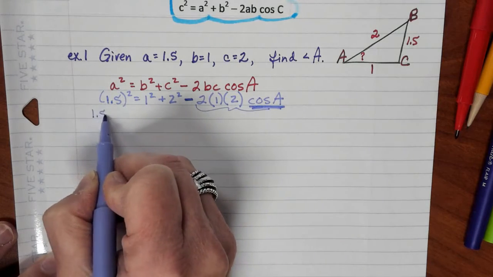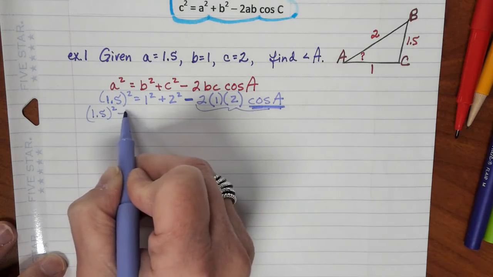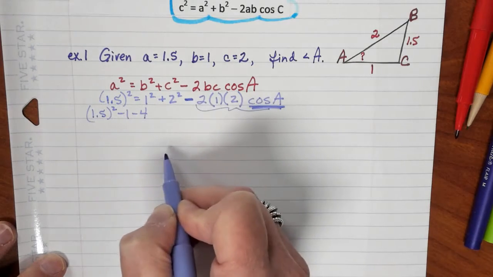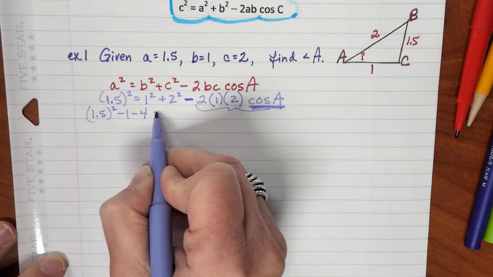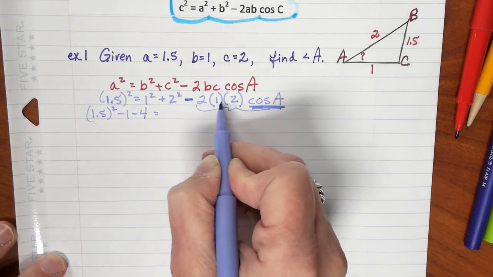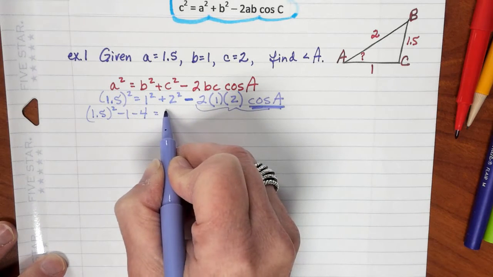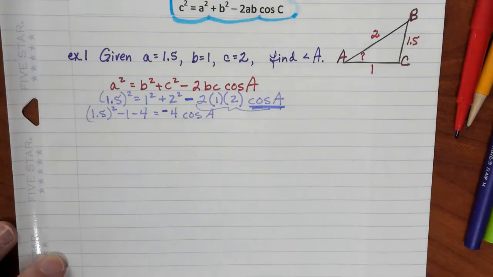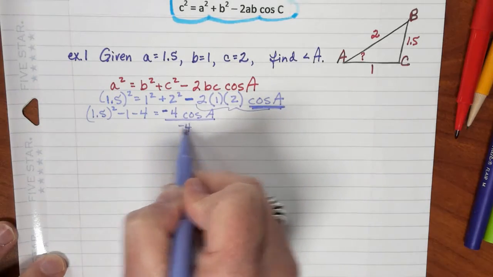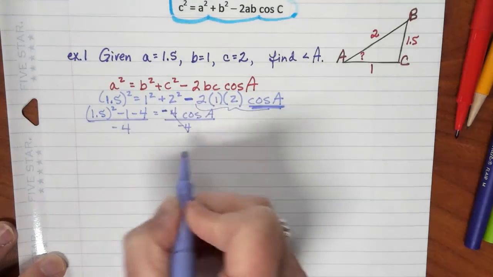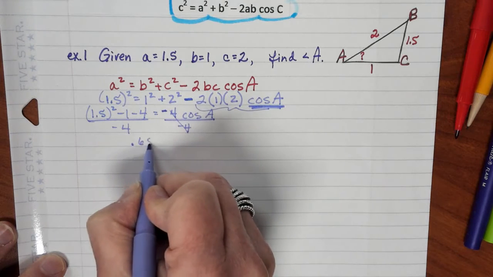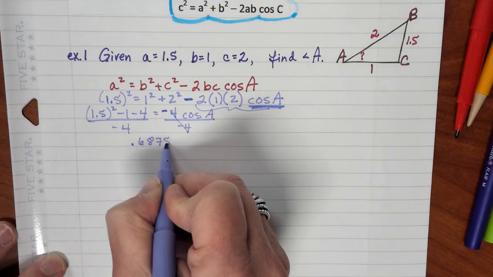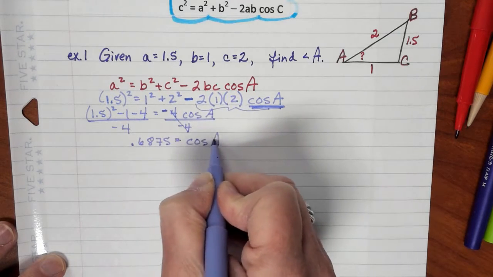This would be 1.5 squared. I'm going to subtract the 1. I'm going to subtract the 4. I have that equal to negative 2 times 1 times 2 times cosine A. So equal to negative 4 cosine A. Okay. Now I'm going to divide by negative 4. I divide both sides by negative 4, and I'm going to get 0.6875 equals cosine of A.